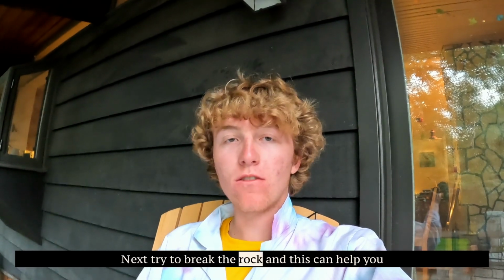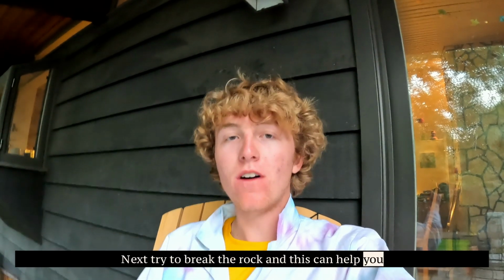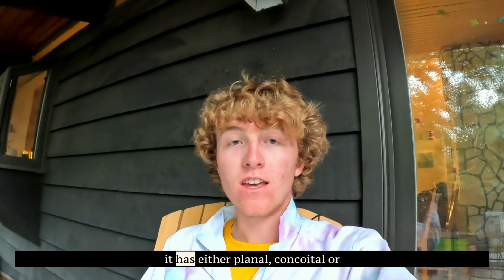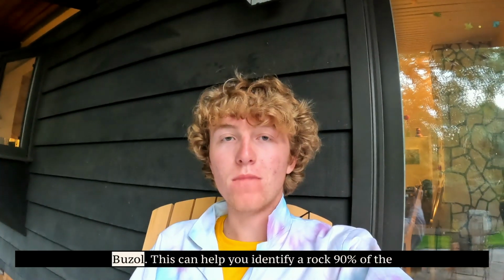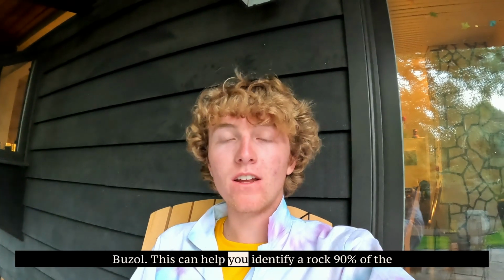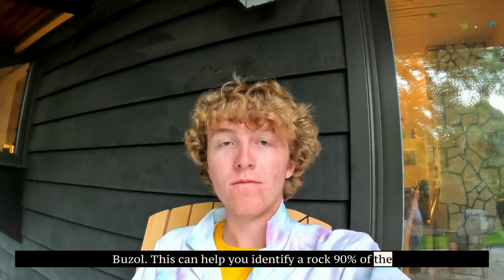Next, try to break the rock, and this can help you identify what kind of cleavage it has, either planar, conchoidal, or basal. This can help you identify a rock 90% of the time.